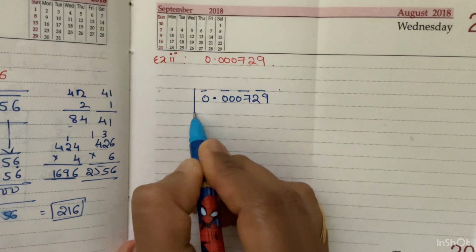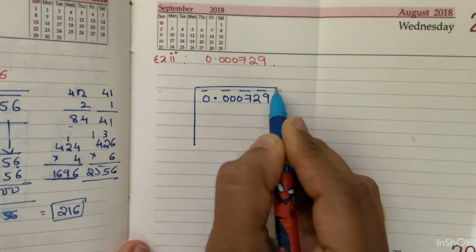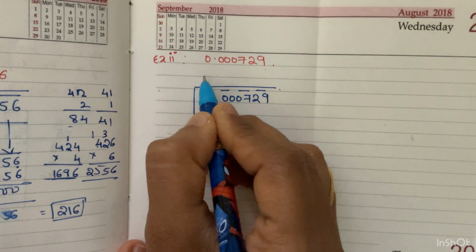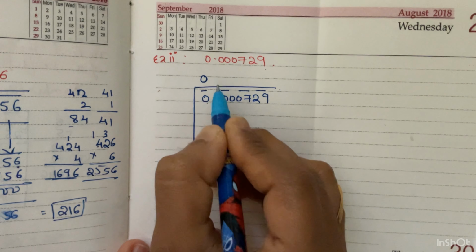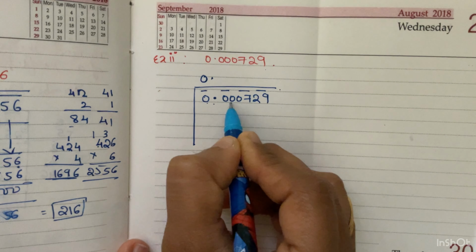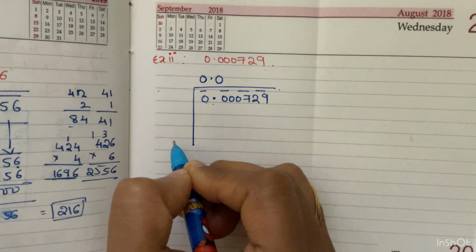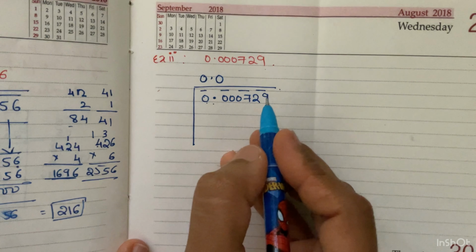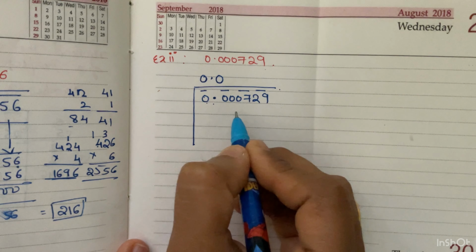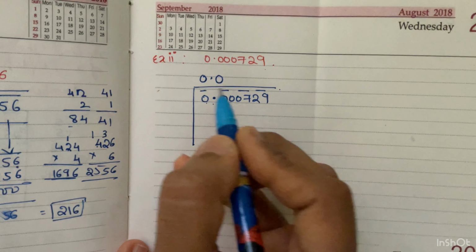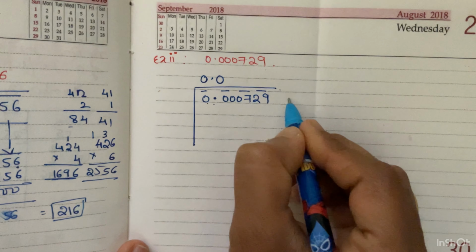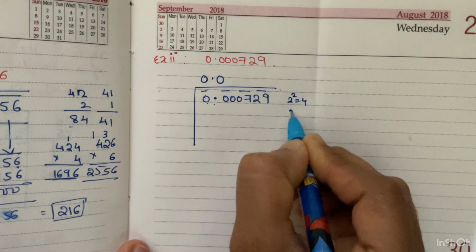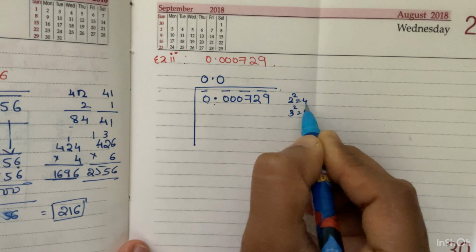Now start doing the division method. Here it is 0, let me write 0. Okay, point, here we have a pair, so let me write only 0. Now we have 07. Now 07, we need a number whose square is less than or equal to this. So I'll write 2, 2 2s are 4, and 3 squared I'll get 9. So I'll go with the 4.